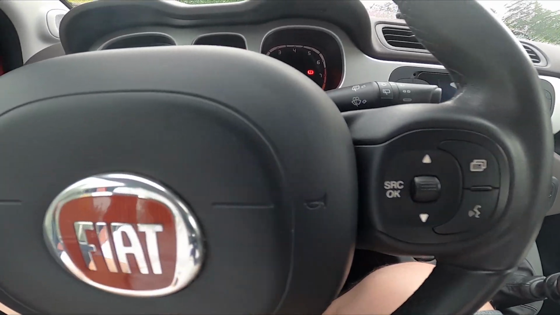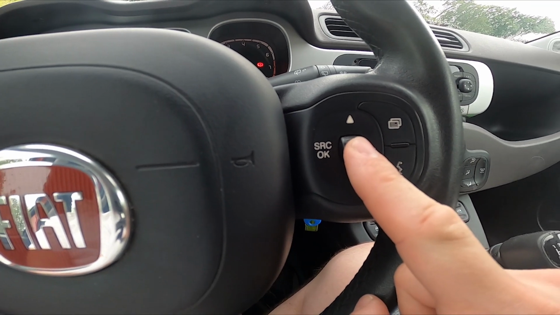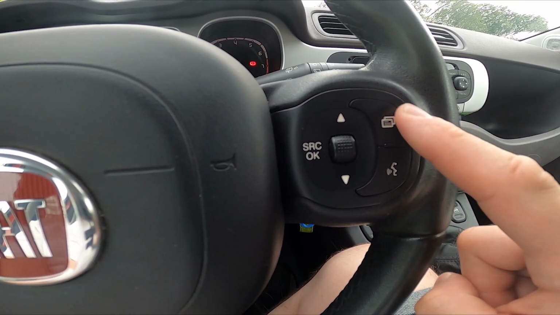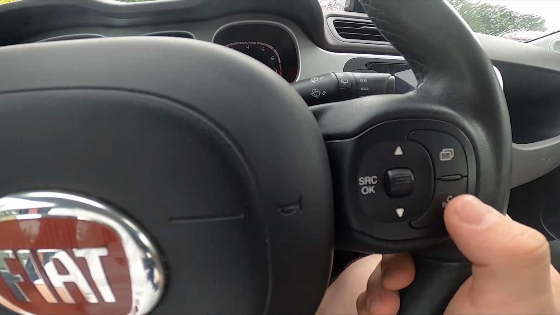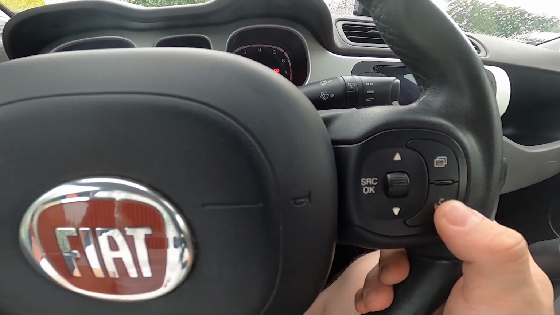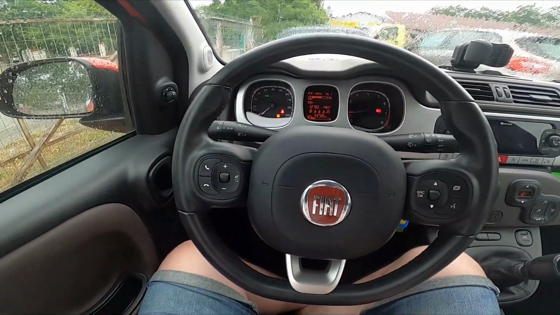On the right side of the steering wheel we've got the button thanks to which we can change radio source and radio station. Thanks to this button we can go to phone menu on instrument cluster, and this button activates voice assistant. Of course, if you press here, you will use horn.